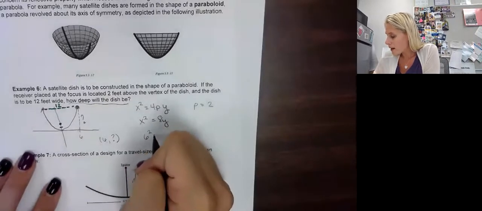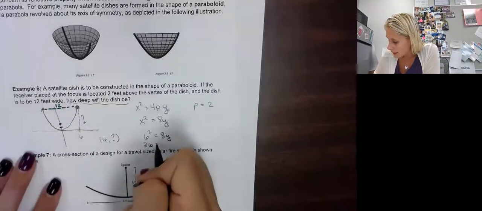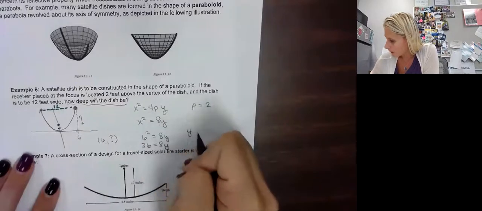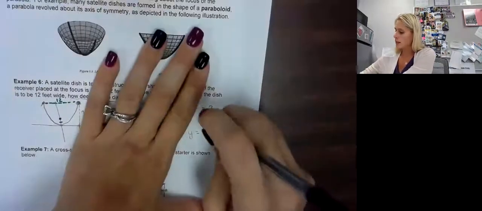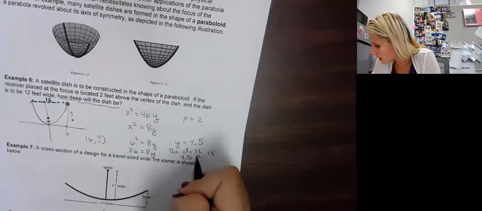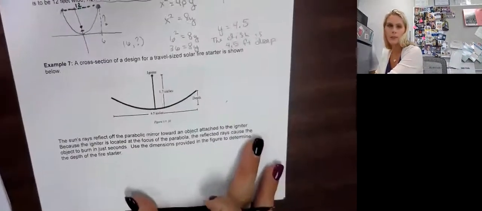We get 6 squared equals 8 times y. 36 equals 8y. And then when you divide through, we get that y equals 4.5. So we know, oops, I forgot to write the unit, 4.5. So we know that the dish is 4.5 feet deep. Kind of crazy. Okay, let's see what else we can do with this.